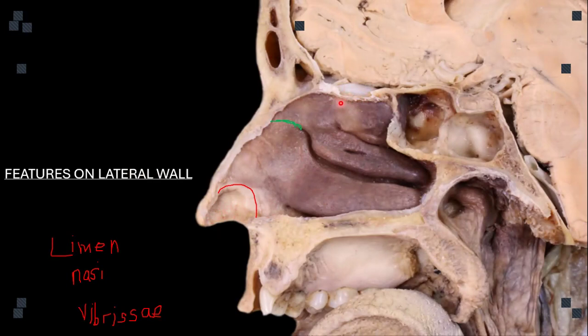So the superior part of the lateral wall and the nasal septum is occupied by the olfactory mucosa, which actually is pseudostratified ciliated columnar epithelium without goblet cells, but also these cilia are non-motile as compared to those of the respiratory mucosa, which are motile. Now, the demarcation between the vestibule and the nasal cavity proper is actually the limen nasi.